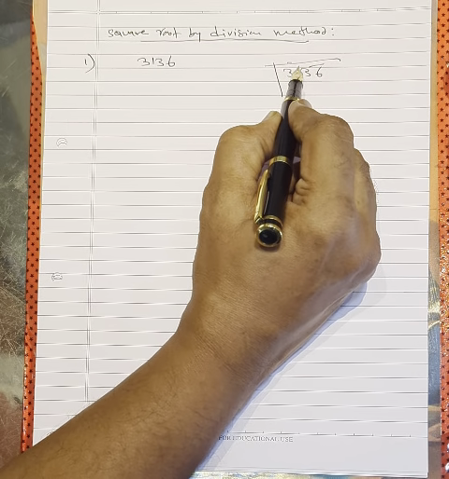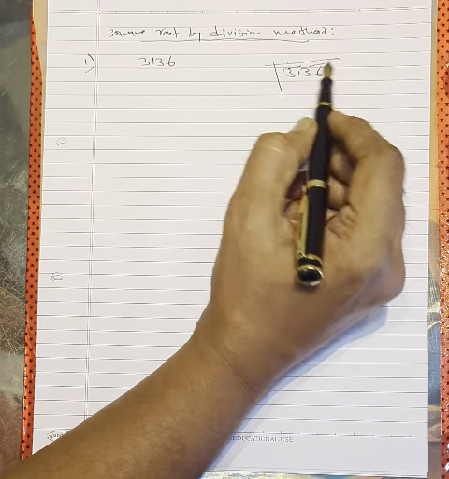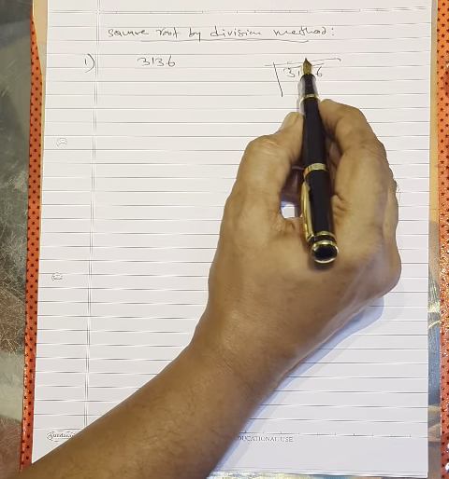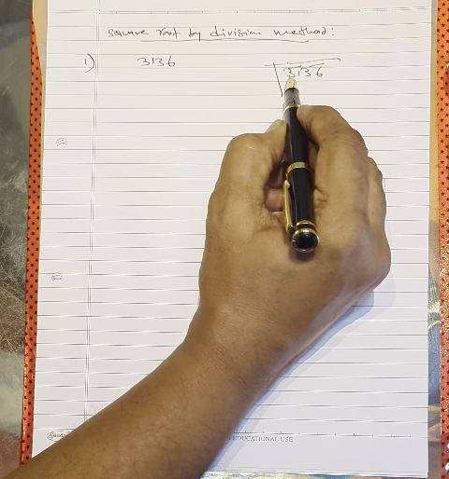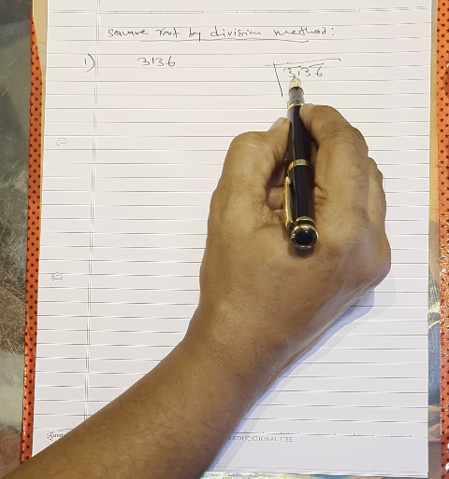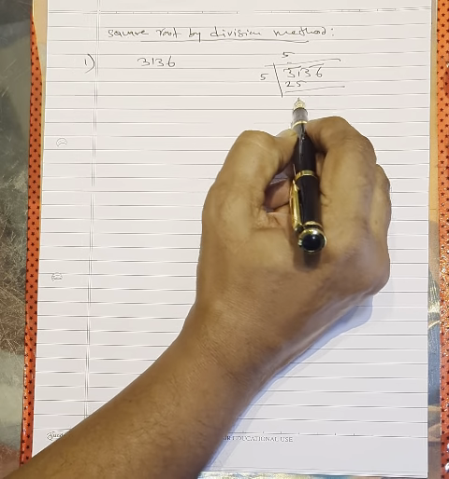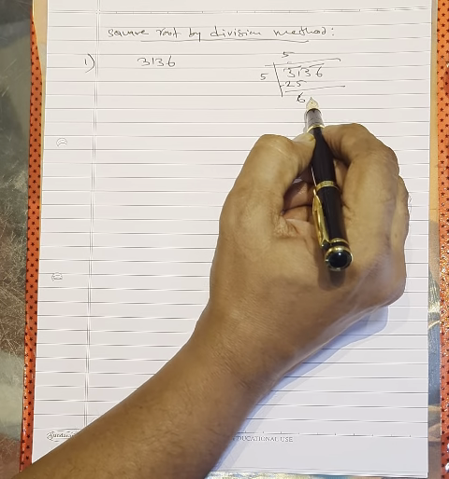Make pairs from this side. Okay. This is one pair. This is another pair. So 31. The nearest square of 31. 5 5s are 25, 6 6s are 36. 36 is bigger than 31. So we'll take 5 5s are 25. Okay. Subtract. Balance is 6.